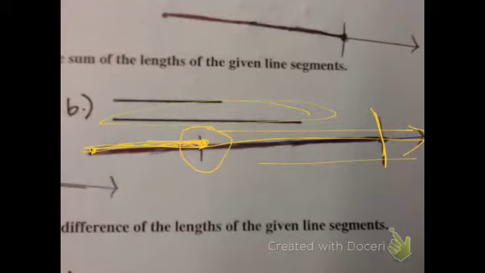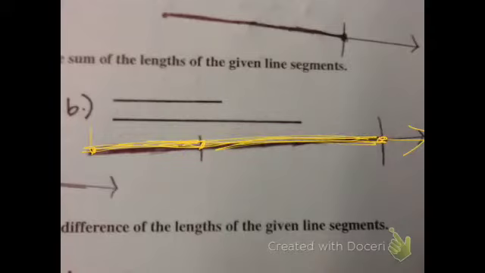Once you have that, you're going to have another intersection point, and from the beginning of your ray up into that second intersection point is the length of both of the segments copied over.